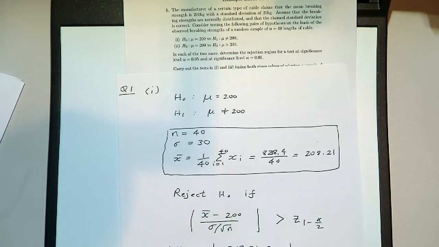And we are using alpha. There are two different values for alpha, as we're doing question 1. Let's take first alpha to be 0.05.